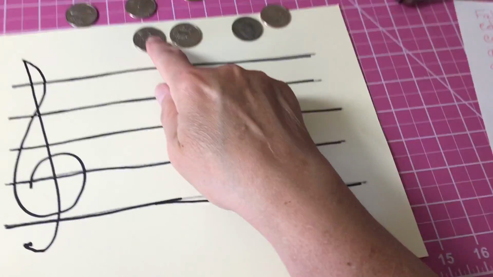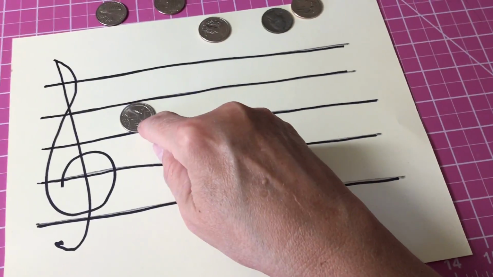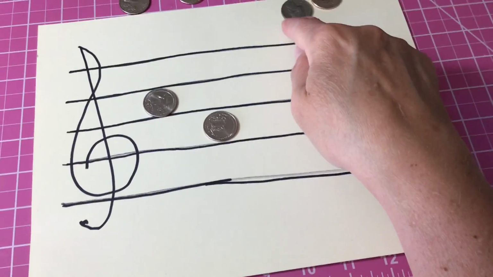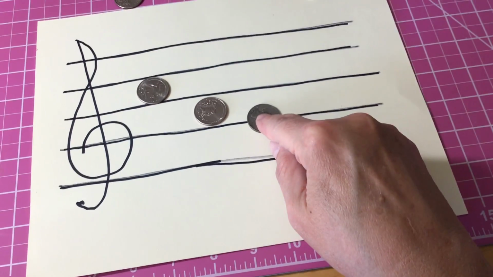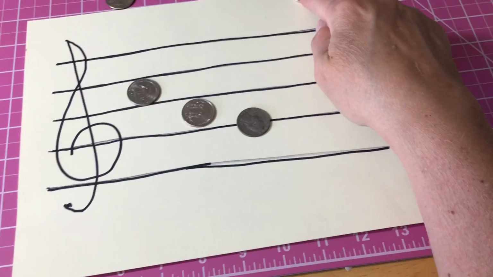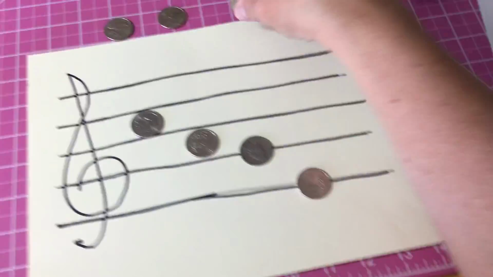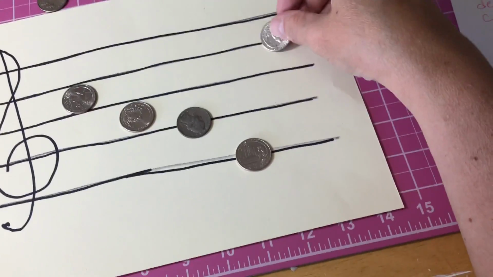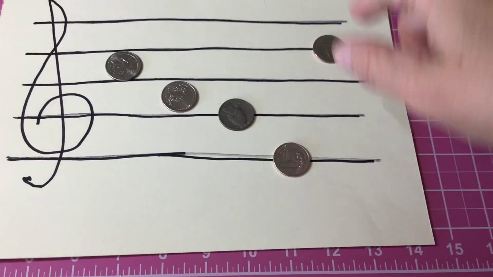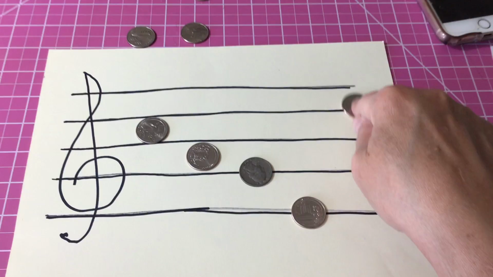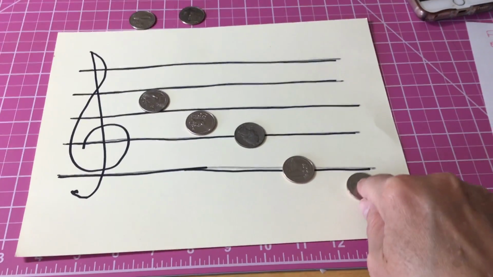Okay, check your work. C-A-G. We'll go E down here. And I'm going to tell you too that sometimes, like if you play piano or another instrument, kids know about notes that go off the staff.